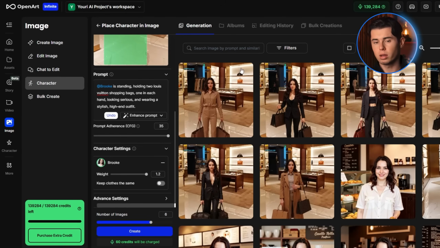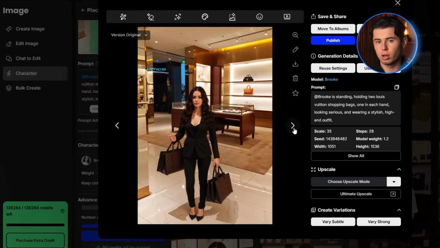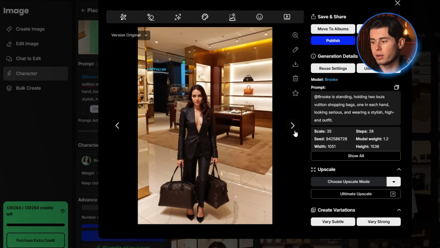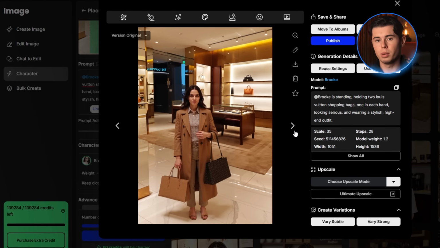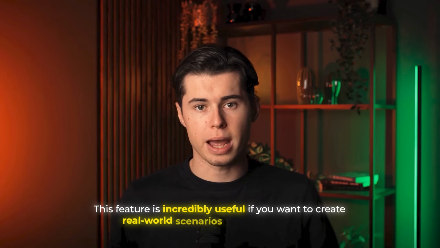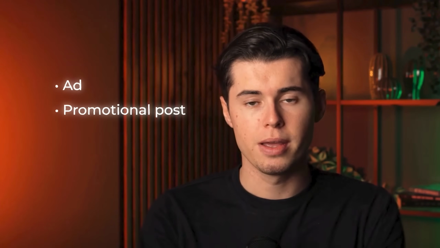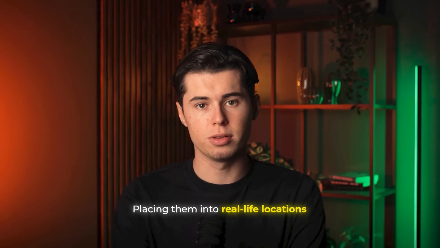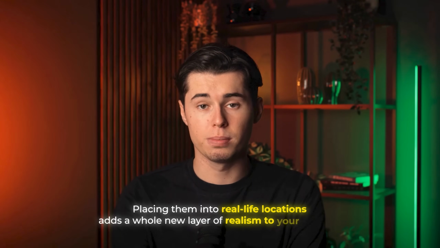Once the results come in, you can see how realistic they look. Our character still matches her original design perfectly, and while there are small quirks in some images, the overall look is very believable. This feature is incredibly useful if you want to create real-world scenarios for your influencer, whether it's for an ad, a promotional post, or just to make it look like they're traveling or shopping. Placing them into real-life locations adds a whole new layer of realism to your content.